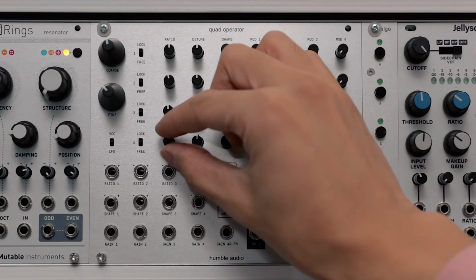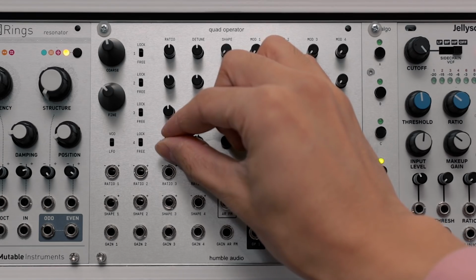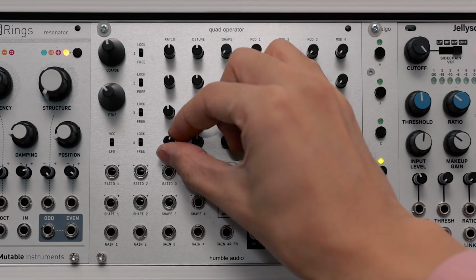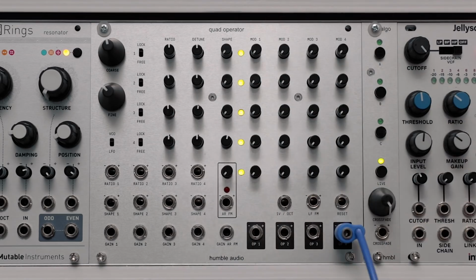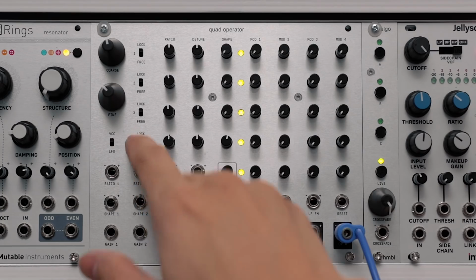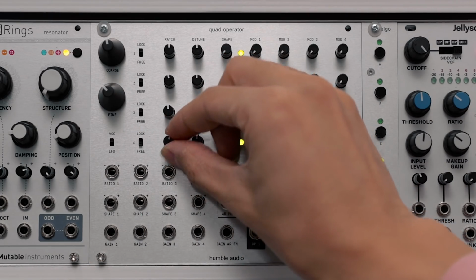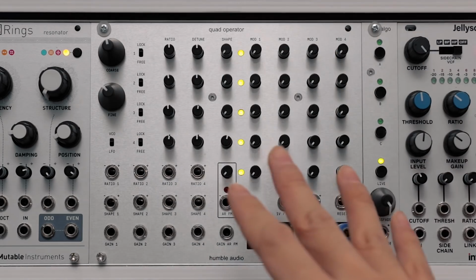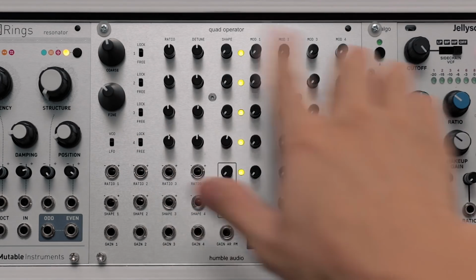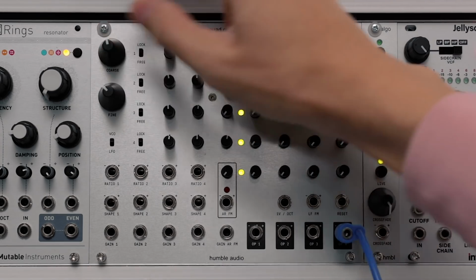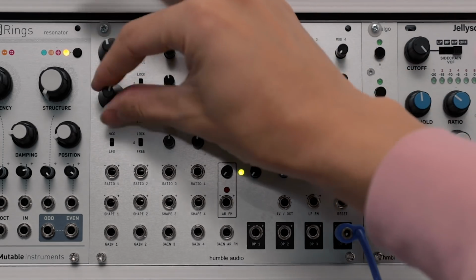And then the ratio knob goes up and down the harmonic series, which are the nicest intervals to use for FM, but you can also just switch it to free. And then it's completely free as a tuning knob. So those controls are identical across all these 4 rows of operators, and there's also a master pitch for the whole thing with a fine-tuned control.